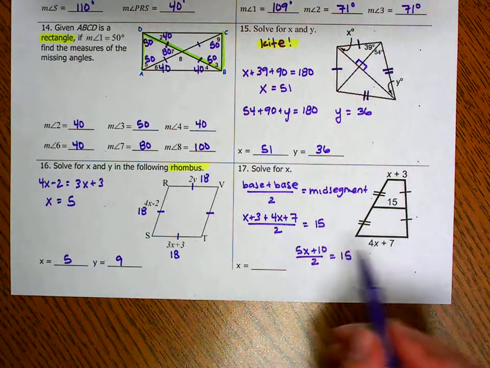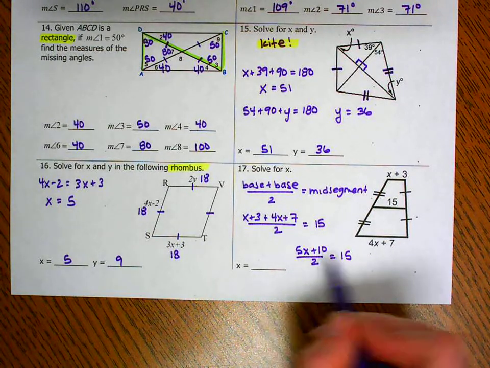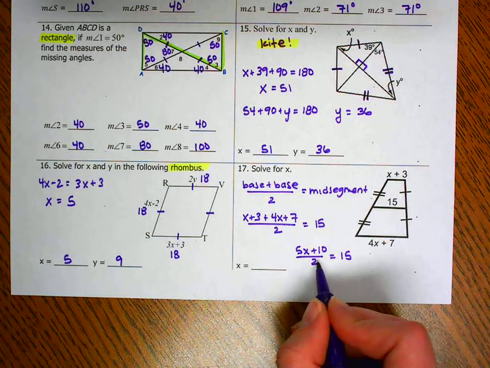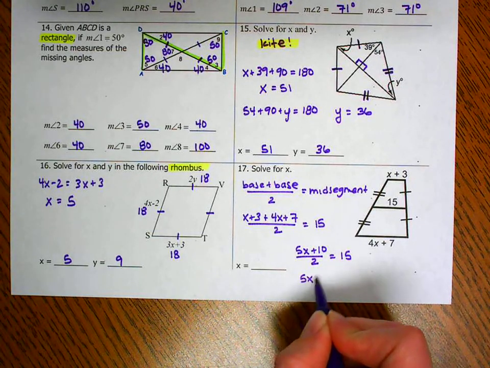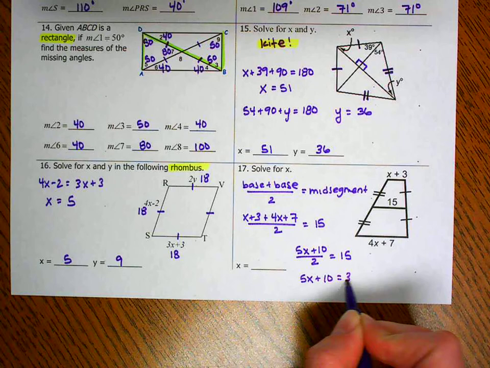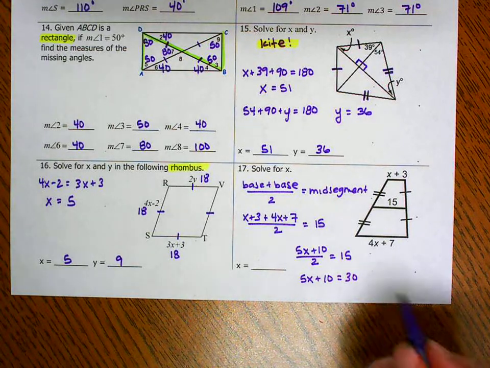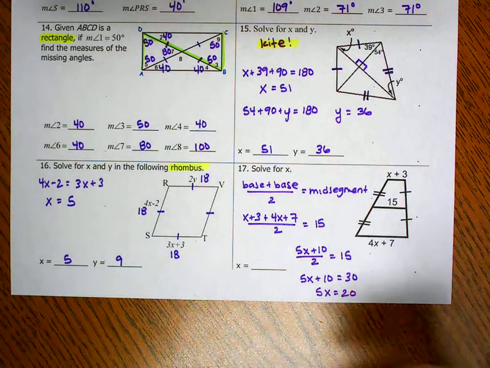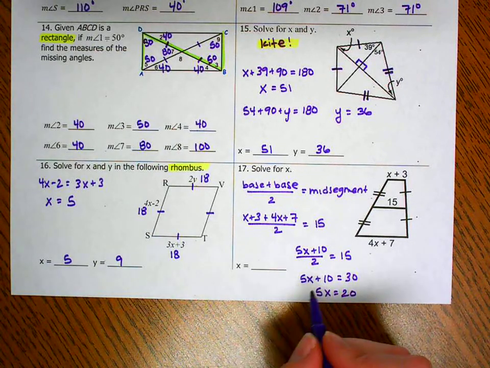I personally like to multiply both sides by 2 to get rid of the 2 on this side, but if you wanted to divide this by 2 and this by 2, you could. So I'm going to get 5x plus 10 is equal to 30. I'm going to subtract 10 on both sides, and I get 5x equals 20. And if I divide both sides by 5, I get that x equals 4.